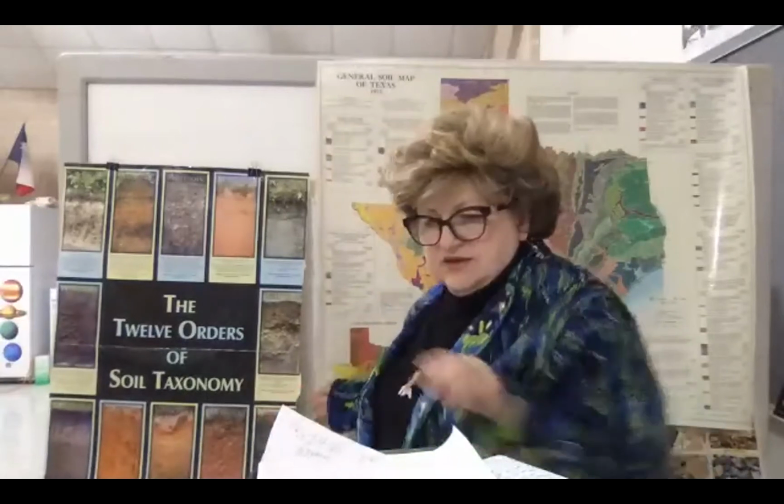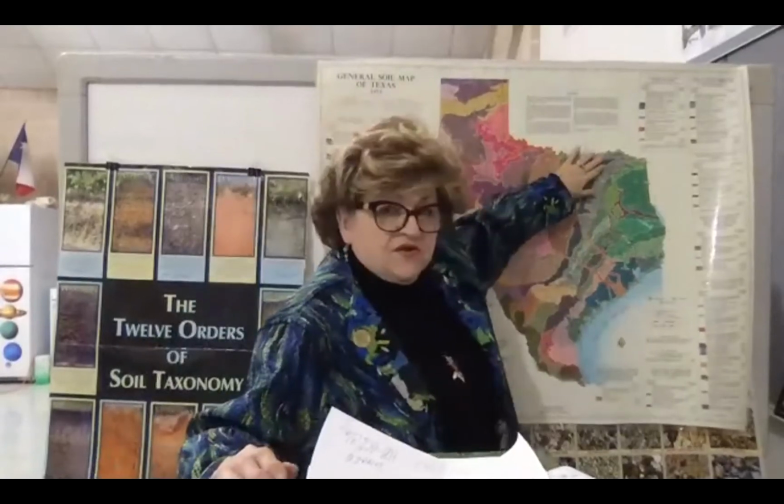Well, you can't see it because of the paper. This thing right here, you see how dark that is? That's a Houston Black. Houston Black is the state soil of Texas, but it's also the soil of the Blackland Prairie as we come down from up here all the way down to San Antonio.